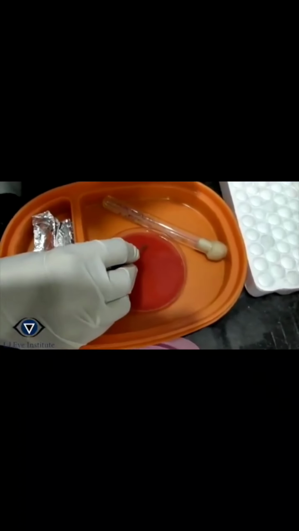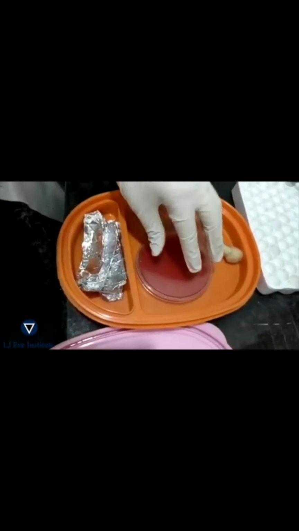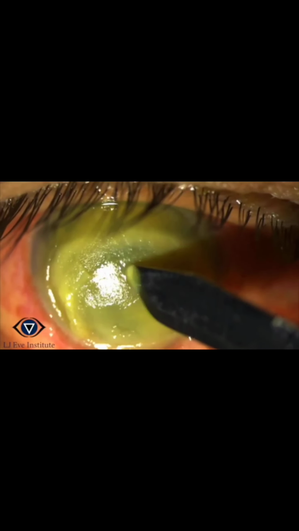Material is inoculated on blood agar in the form of C shapes. Also, it is inoculated in SDA, taking care that the tip of the needle should not touch the test tube and goes directly into the media. Next step is incubation of blood agar and SDA. Blood agar is incubated in the incubator, and the temperature is set at 37 degrees Celsius. SDA is kept at room temperature.